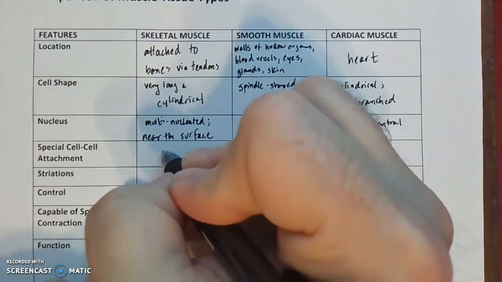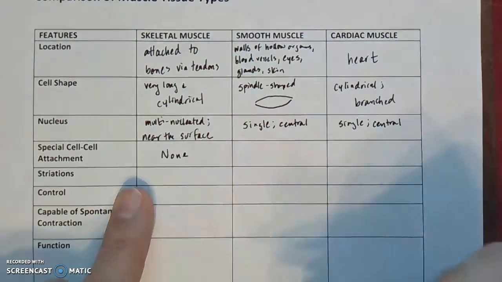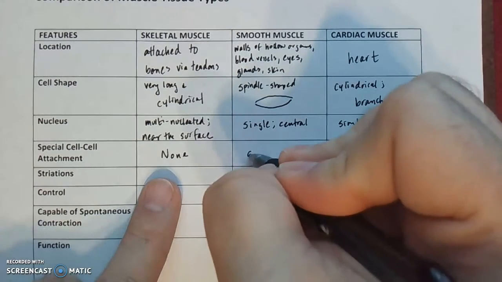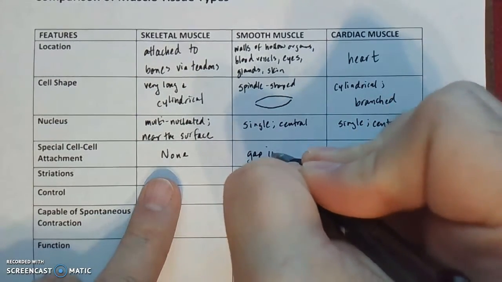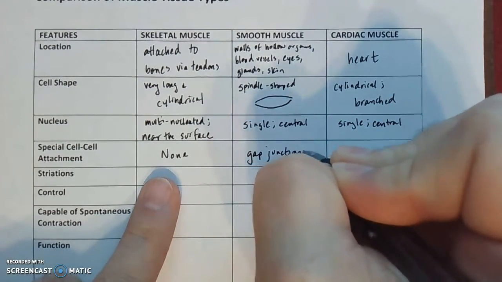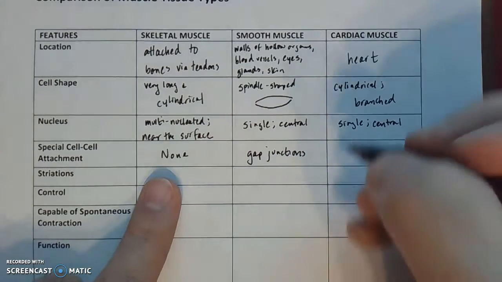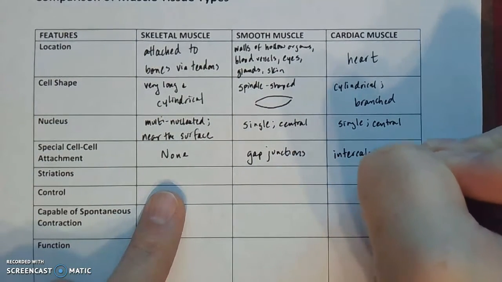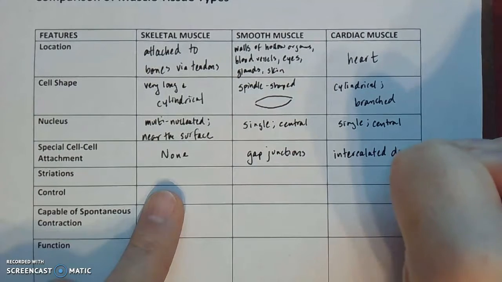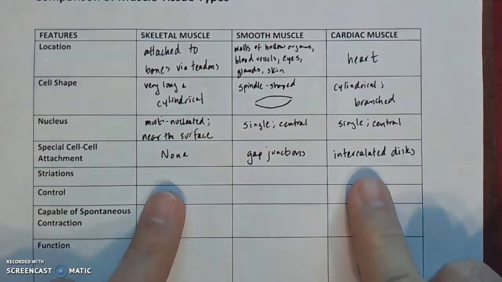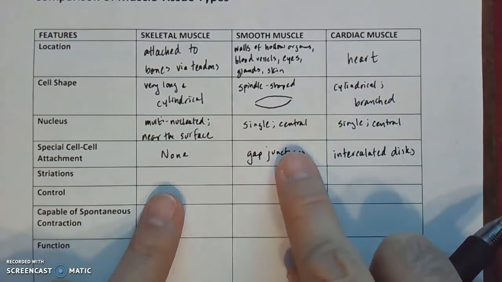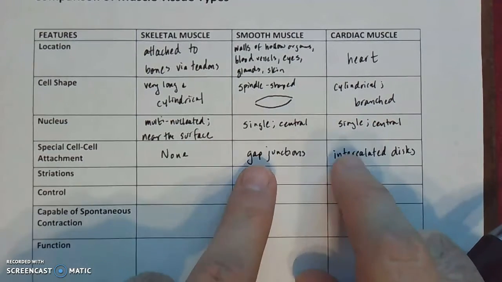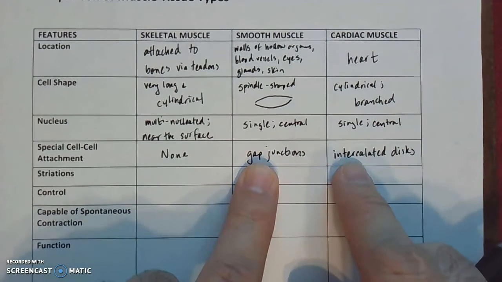There are no real specialized cell-to-cell attachments in skeletal muscle, but in smooth muscle, we're going to see gap junctions that allow communication between the cells. And in cardiac muscle, we have something called intercalated discs. The cell-to-cell connection is going to be extremely important in these two types of muscle because they act as a unit for the most part.